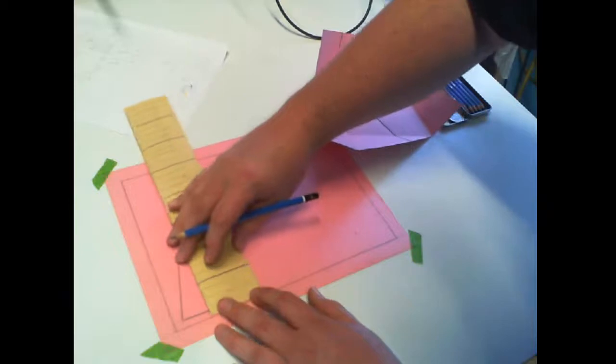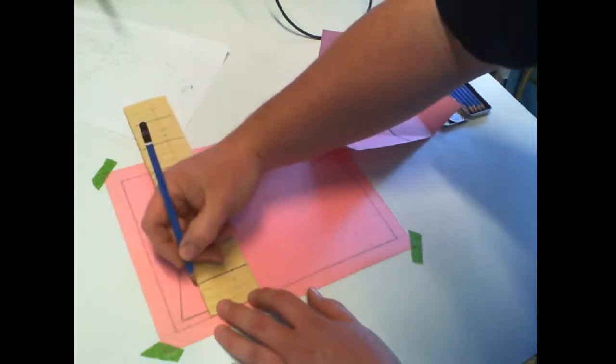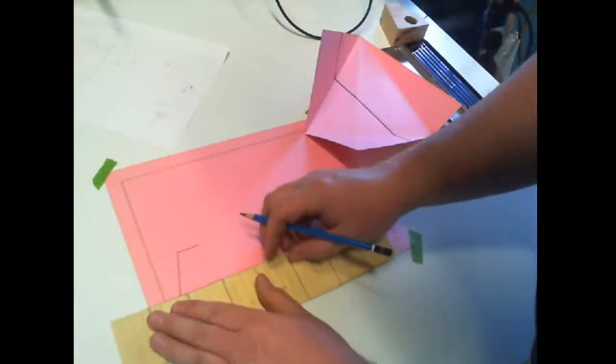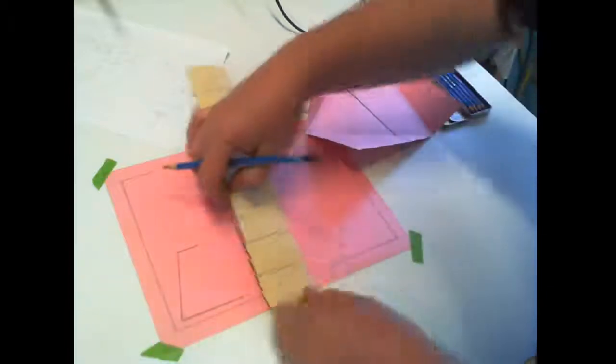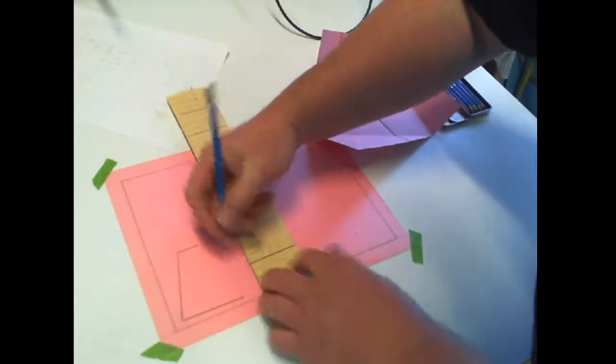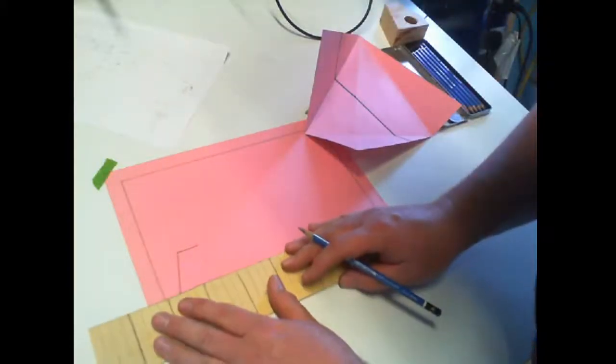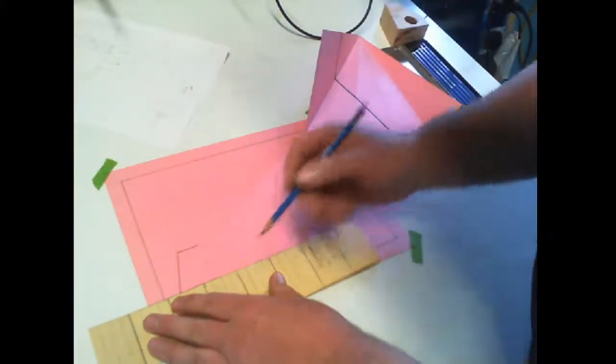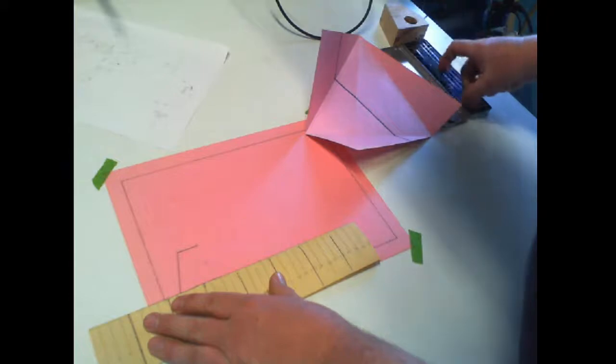Okay, and I'm just going to draw just a couple reference lines. So that way I make sure everything's kind of, I'm going to draw 3. I think I'm one of them slightly off. There we go. Okay, a light line. Let me switch back to my other pencil.